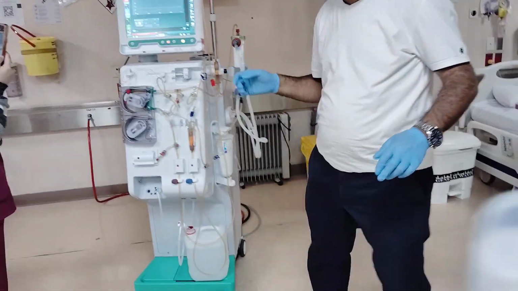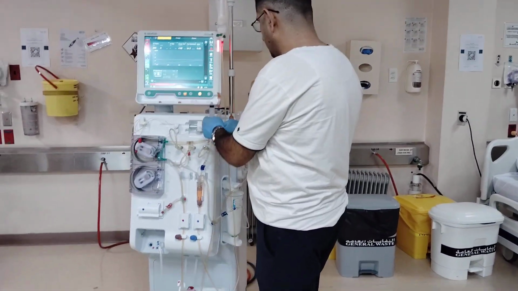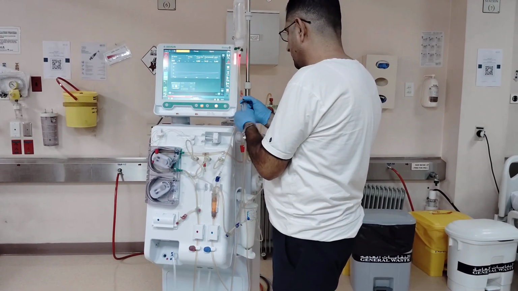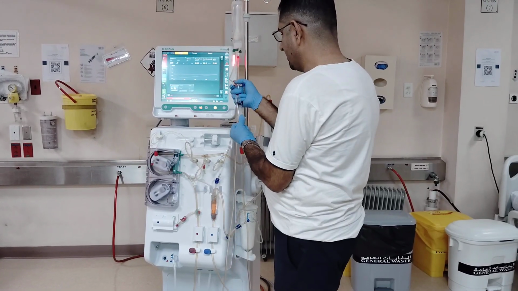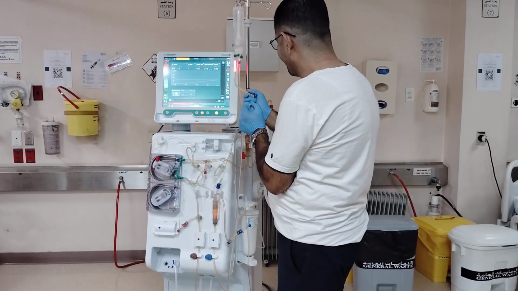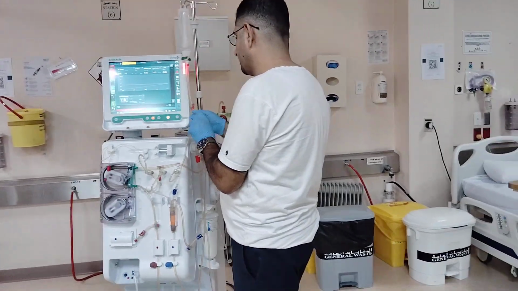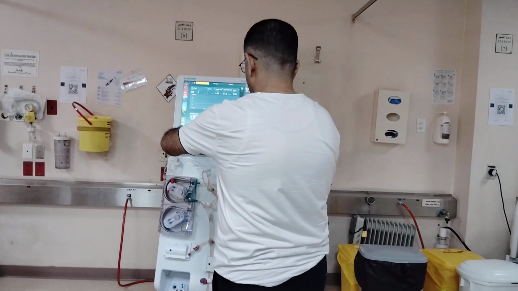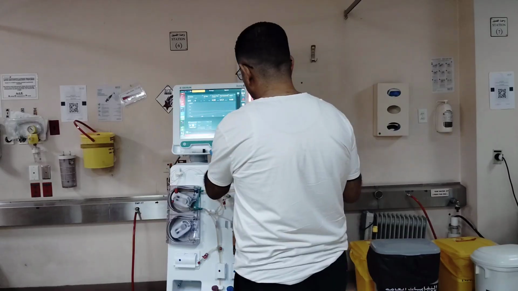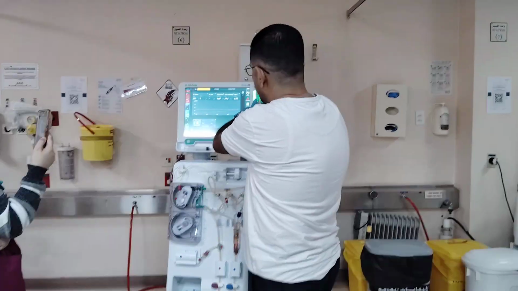Some clamp. It's blocking. Now the flow is running.